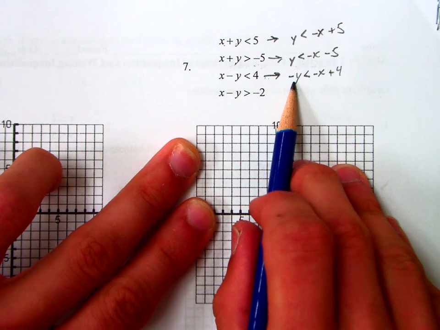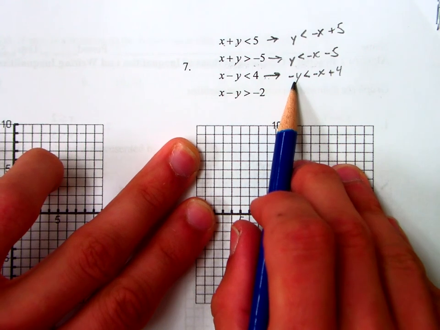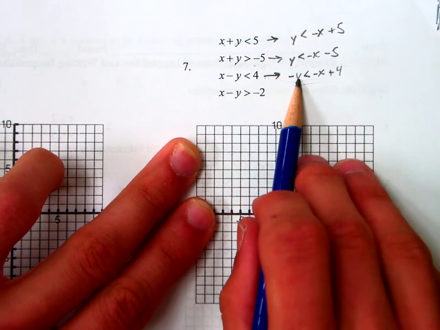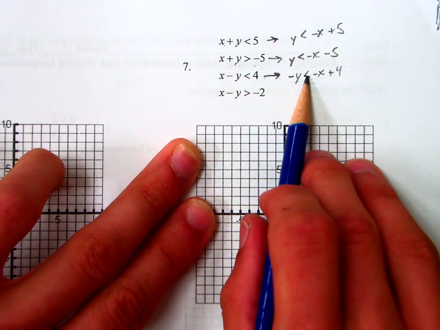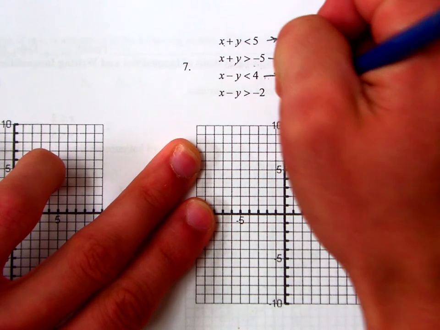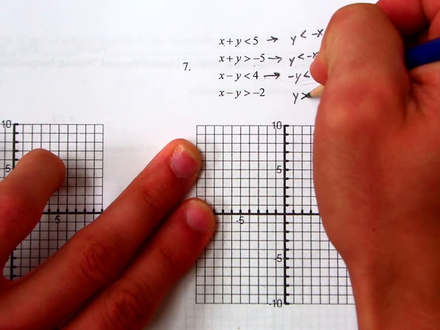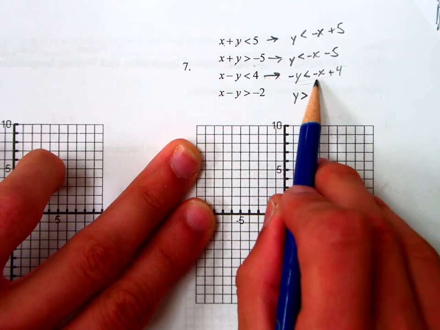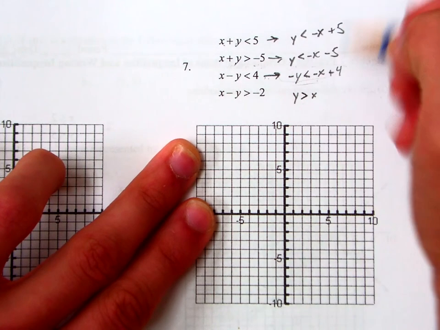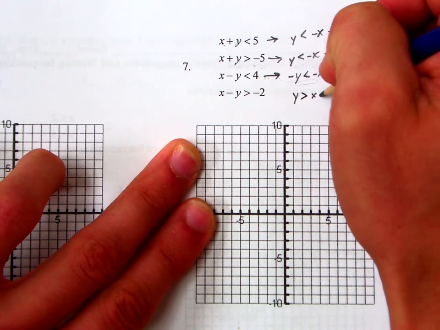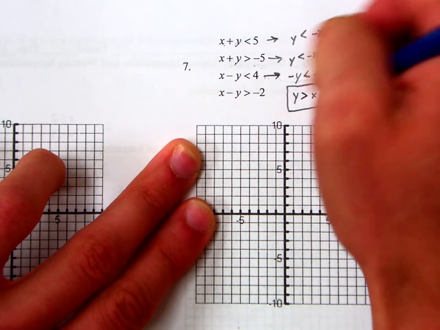So I'm going to divide by negative 1 or multiply by negative 1. It's going to do the same thing. Now the problem is, with inequalities, when you divide or multiply by any kind of negative, that sign changes directions. So let's say we multiply by negative 1, so I've got y is greater than. So notice how the sign changes directions. Negative x times negative 1 is going to be positive x. Positive 4 times negative 1 is going to be negative 4.